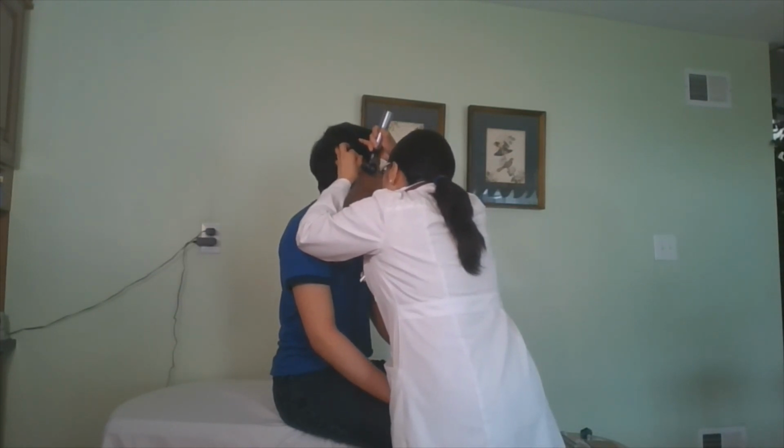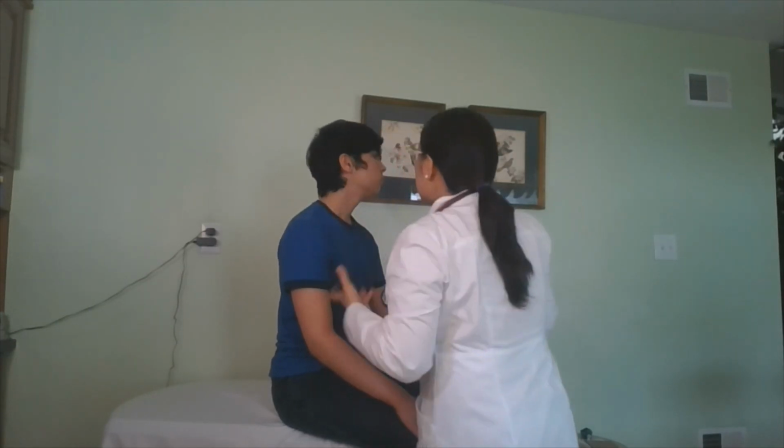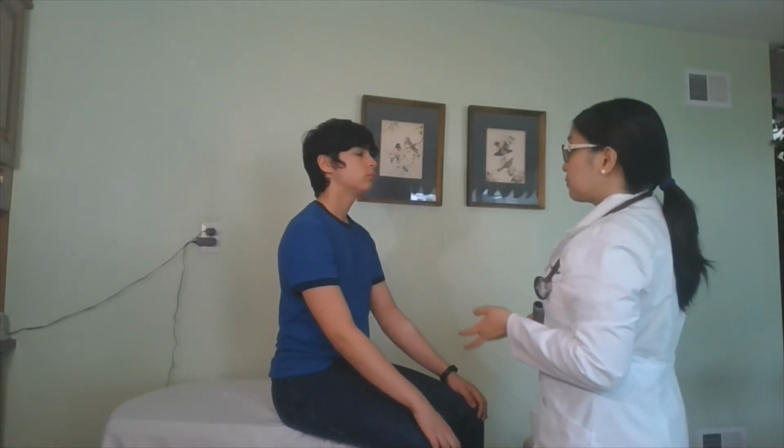Your tympanic membrane is pearly gray. The cone of light is not displaced. I don't see any lesions or excessive cerumen buildup.